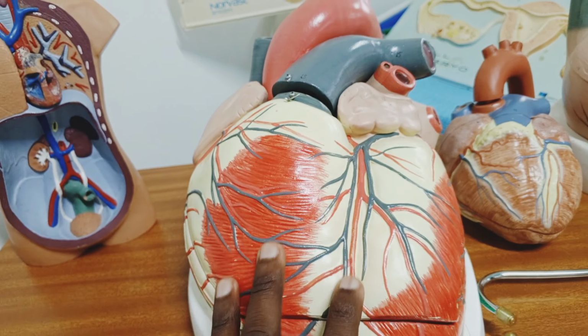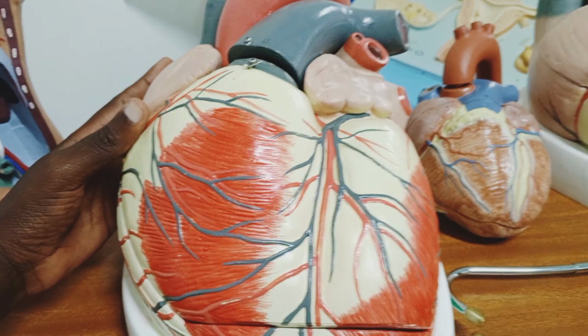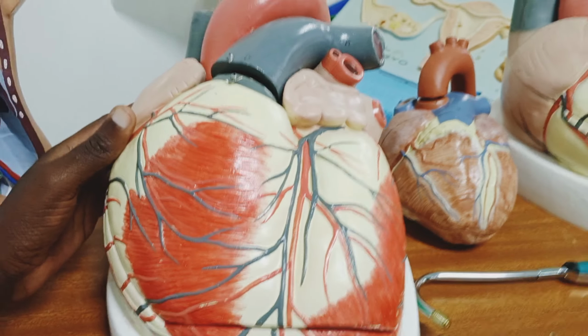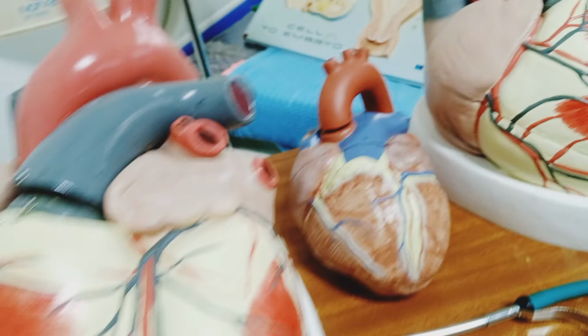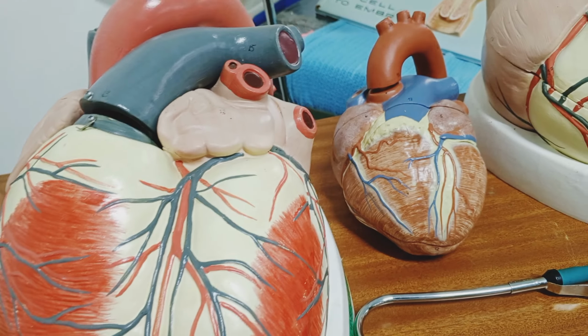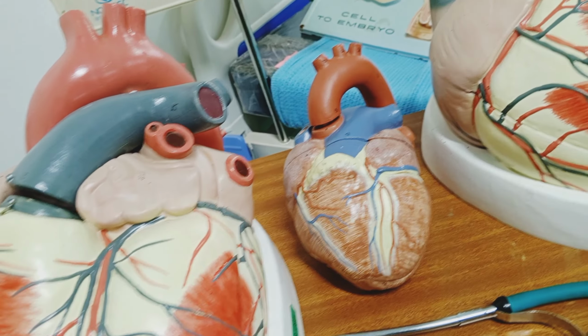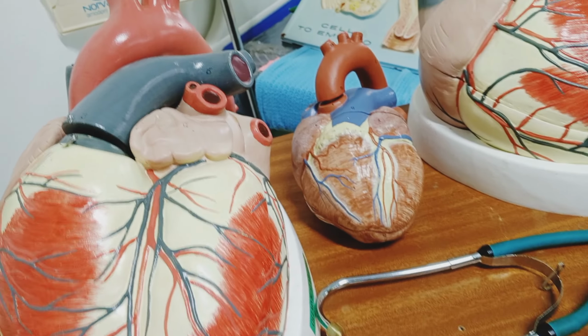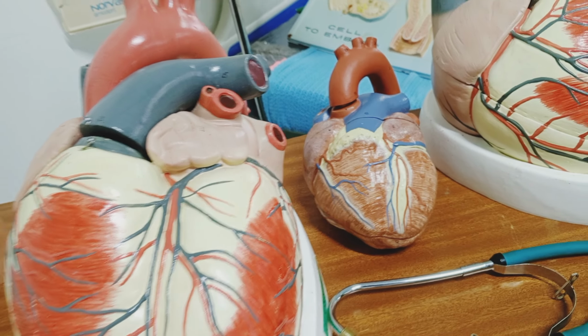Then on the inner side of the muscle layer, it is known as the endocardium, which forms the lining of the myocardium and the heart valves. It is usually thin and smooth, and has a glistening membrane which permits smooth flow of blood inside the heart. It usually consists of flattened epithelial cells, which are continuous with the endothelium lining the blood vessels.